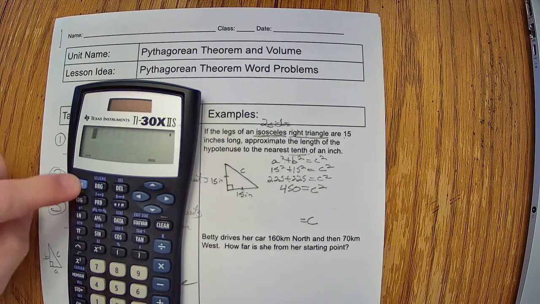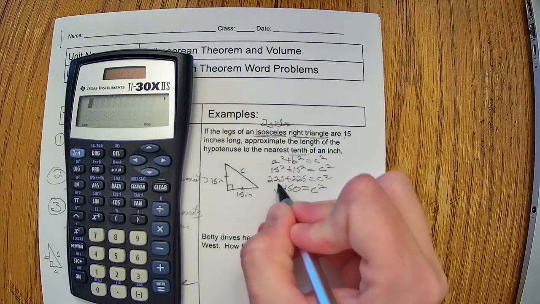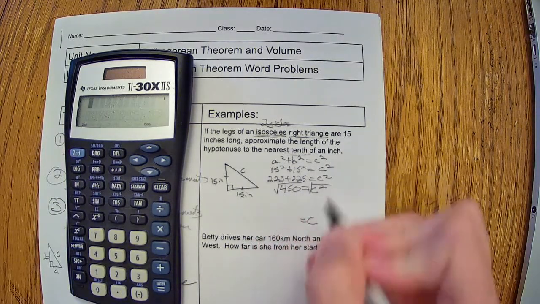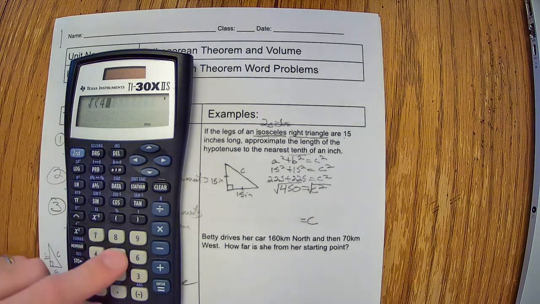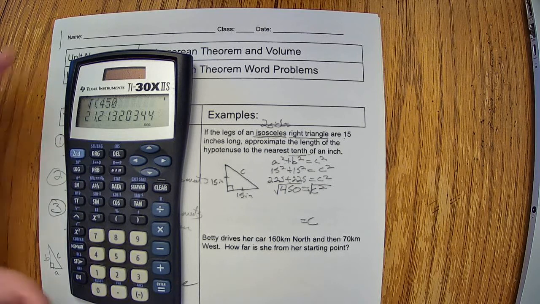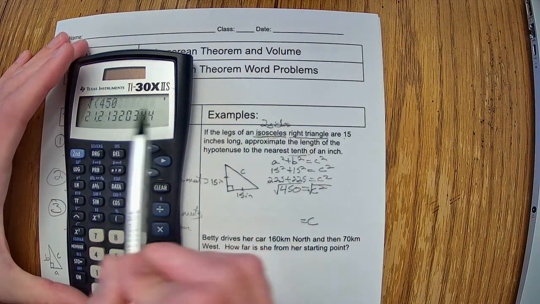So 450 is not a pretty number to work with, so let's use our calculator. Remember, we do second, and then in this case, since we've got a square, we'll undo it with a square root. So we'll do second x squared to get that square root, and we'll type in 450.